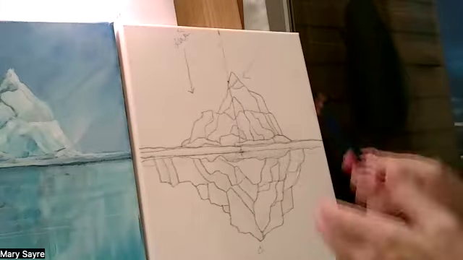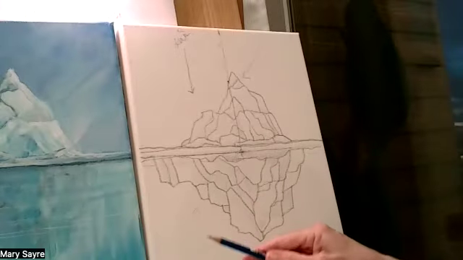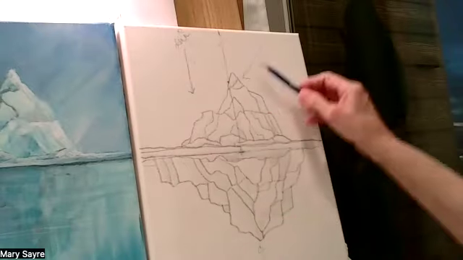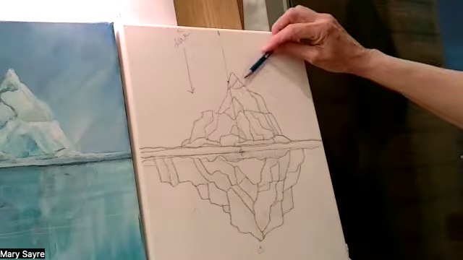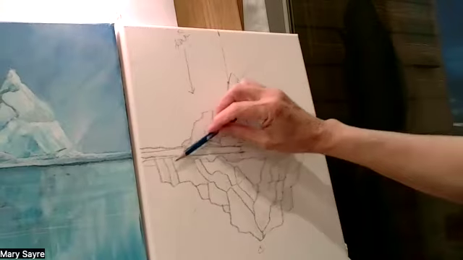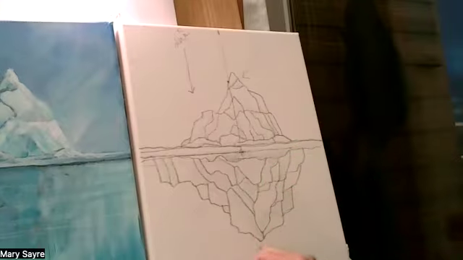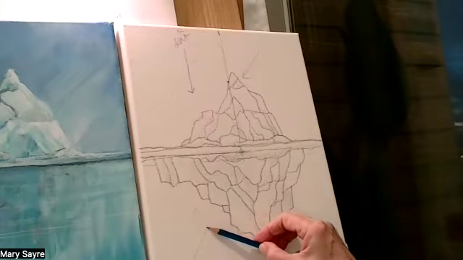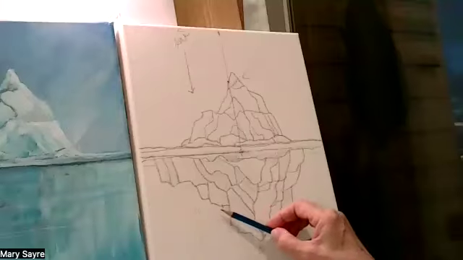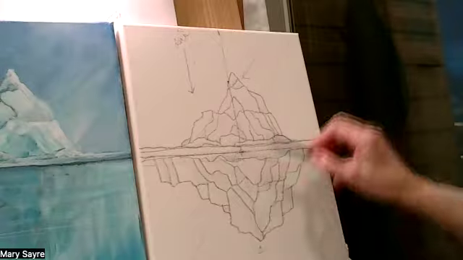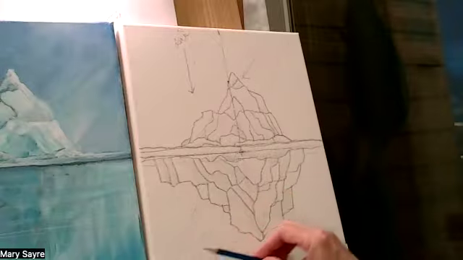So you do that sometimes with directional lines, like we have a light coming in here, and then we have these lines pointing up and down, and we're going to bring that light line right through here so that it is going to add interest to our painting.